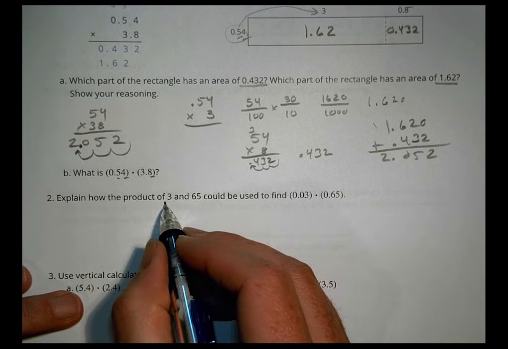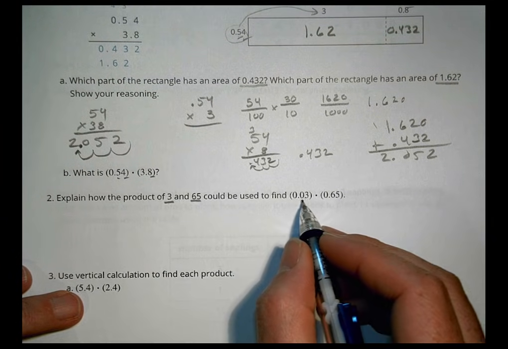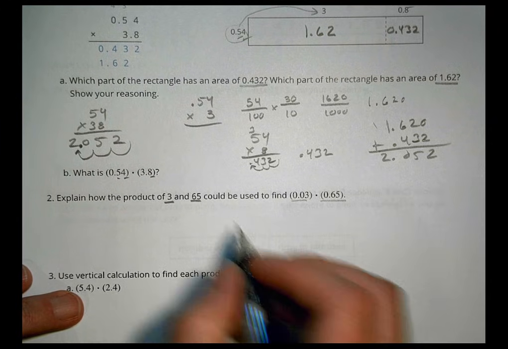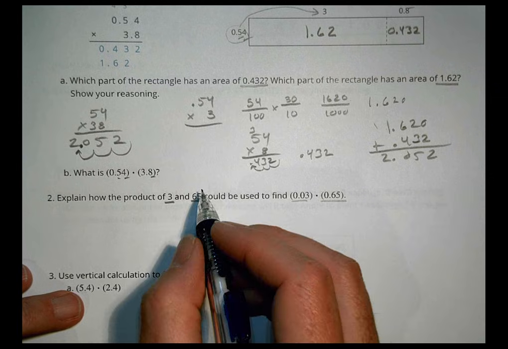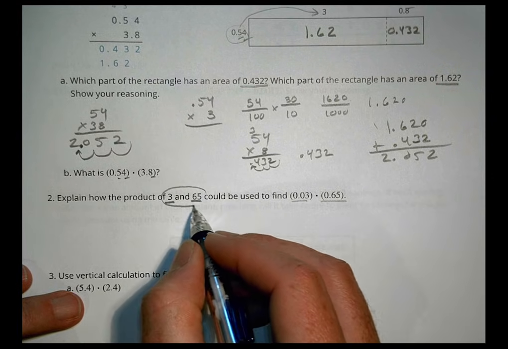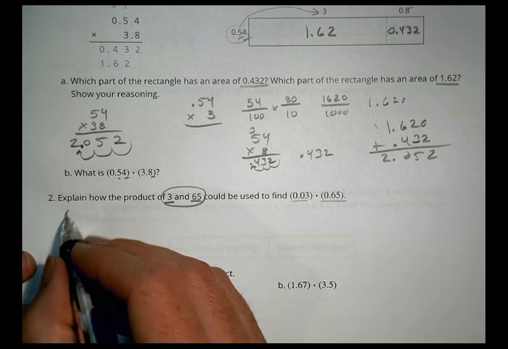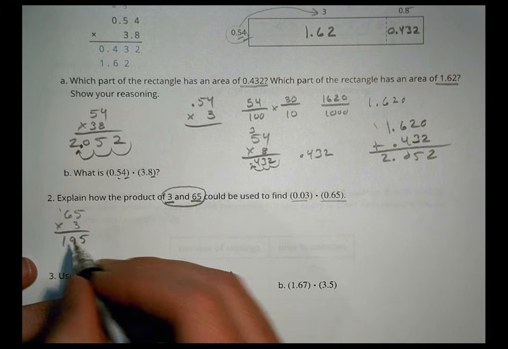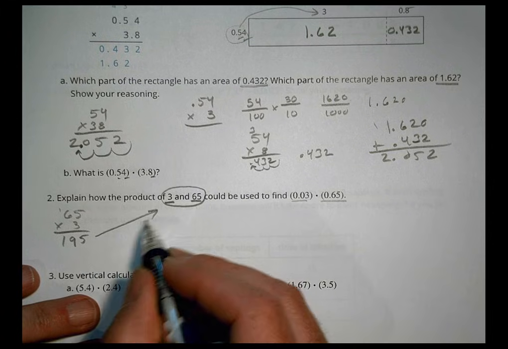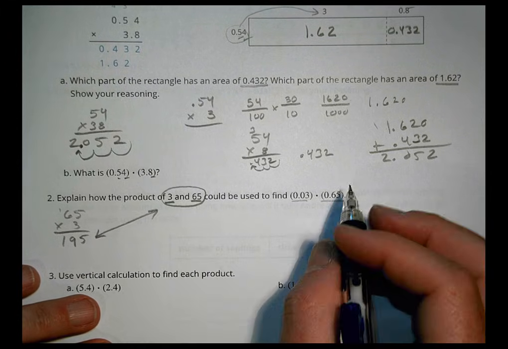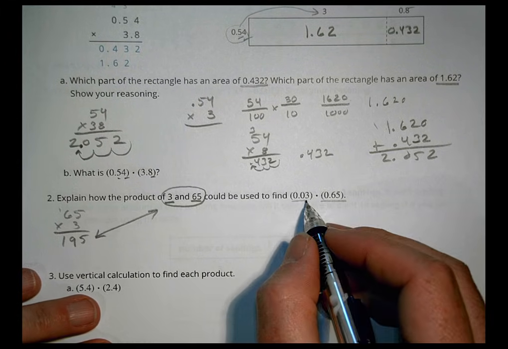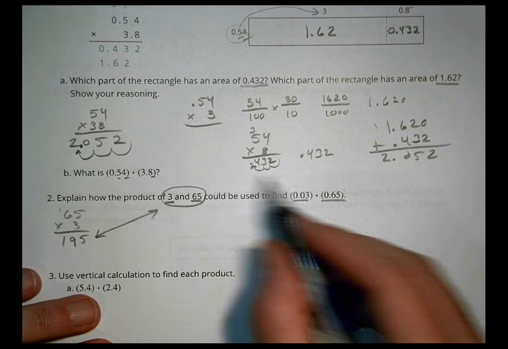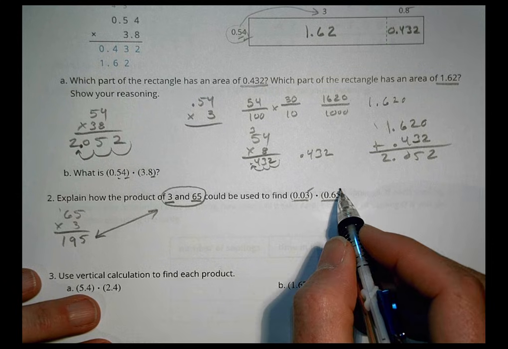Explain how the product of 3 and 65 could be used to find 0.03 times 0.65. Okay, this is when you're going to want to write out in words. The idea is that if I know what 3 times 65 is, and in our case 65 times 3 is equal to 195. So if I know that the product of 3 and 65 is 195, I can use that to notice that if I multiply using decimal forms of those same numbers, this is a form of 3 and 65.